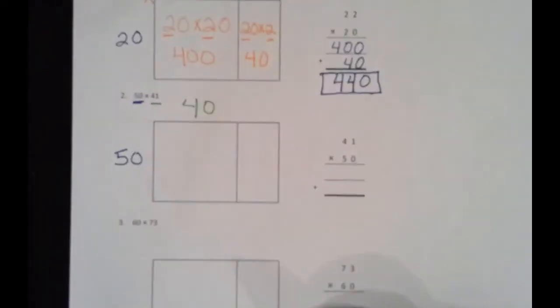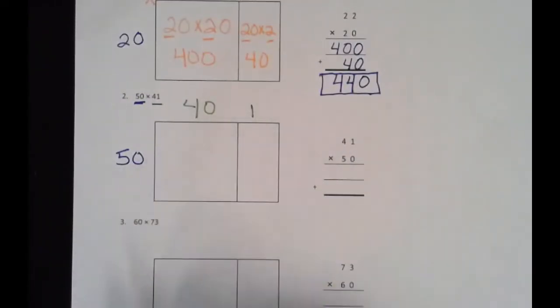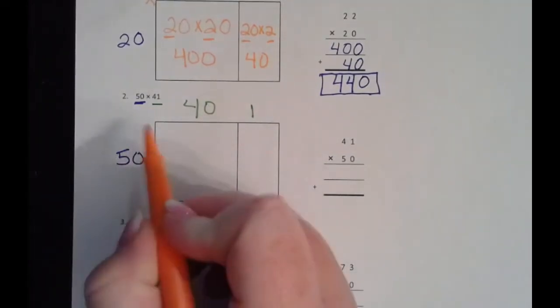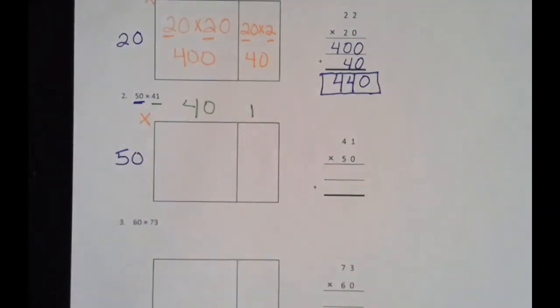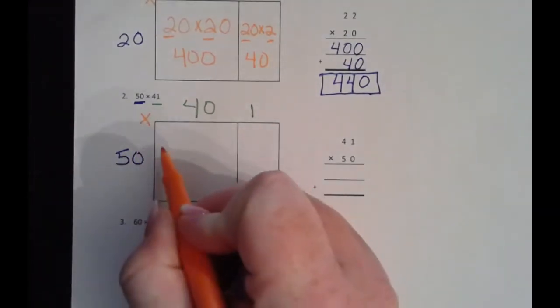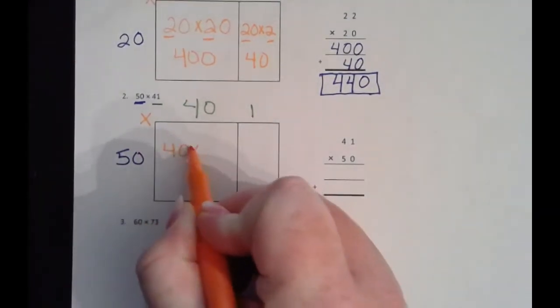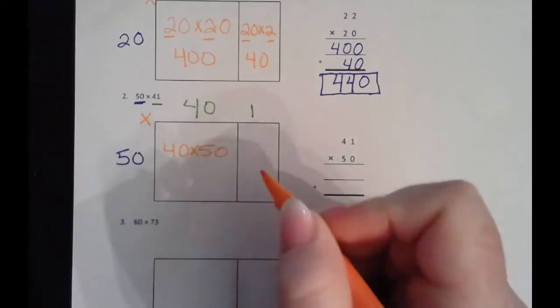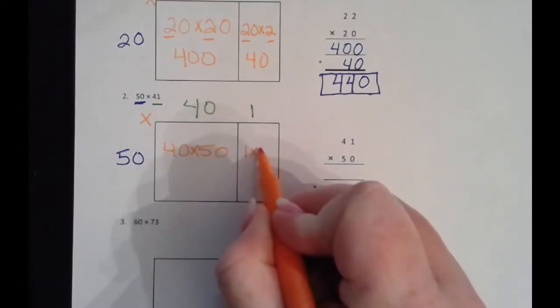Sorry, we got blurry again. Okay. And so I'm going to have my 1 from the ones. Okay, so now I'm going to multiply. So again, your reminder right there. We're going to have 40 times 50 and 1 times 50.